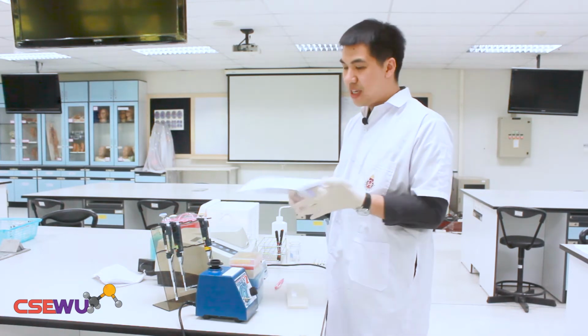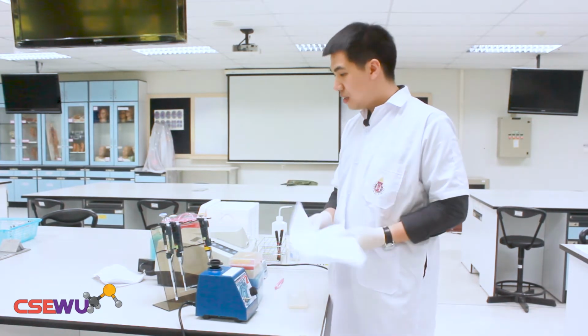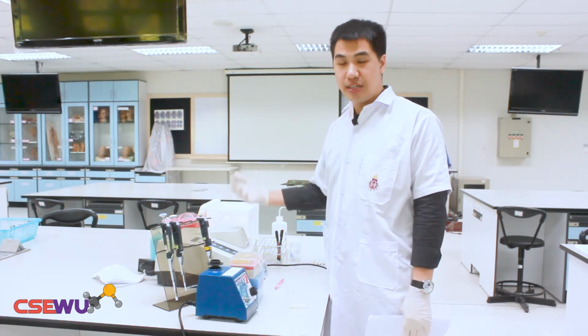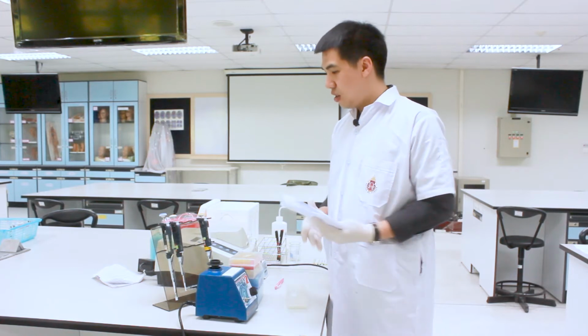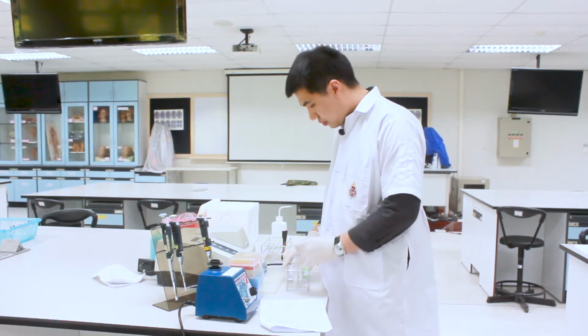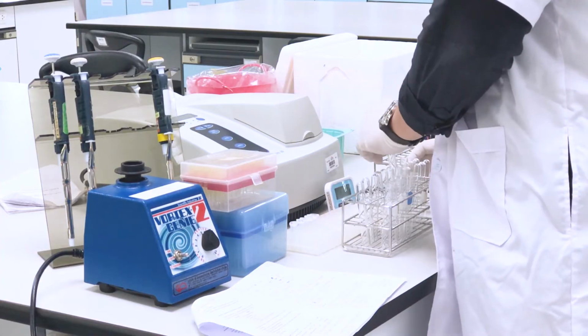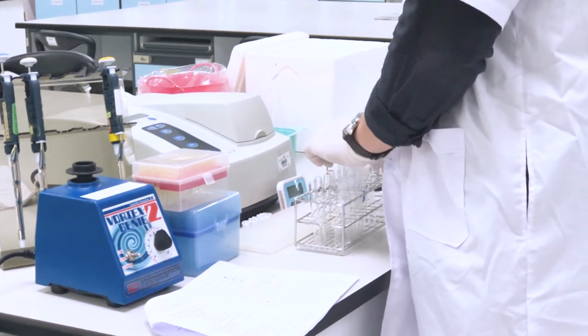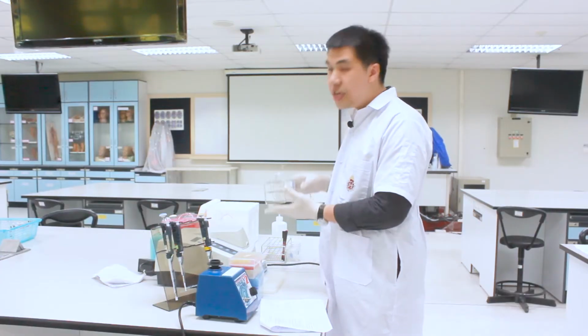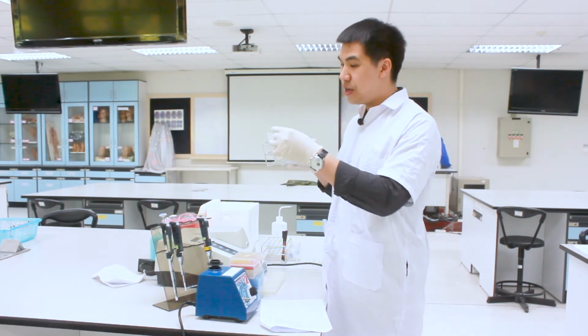For the first step from the lab manual, we're going to switch on the spectrophotometer first. You need to check whether the equipment is on or not. You should switch it on first to warm the lamp before you use the spectrophotometer. And then from the protocol, you're going to prepare 5 test tubes. These are the 5 test tubes that you're going to prepare.